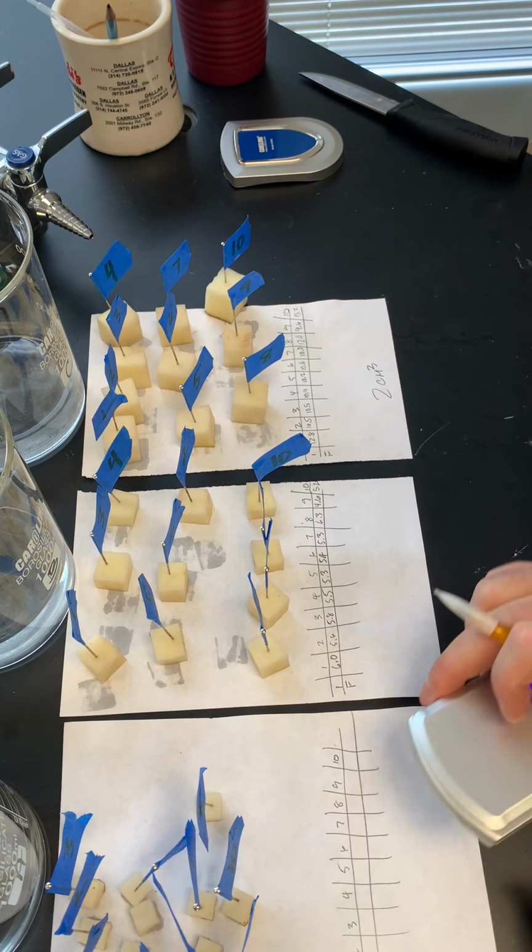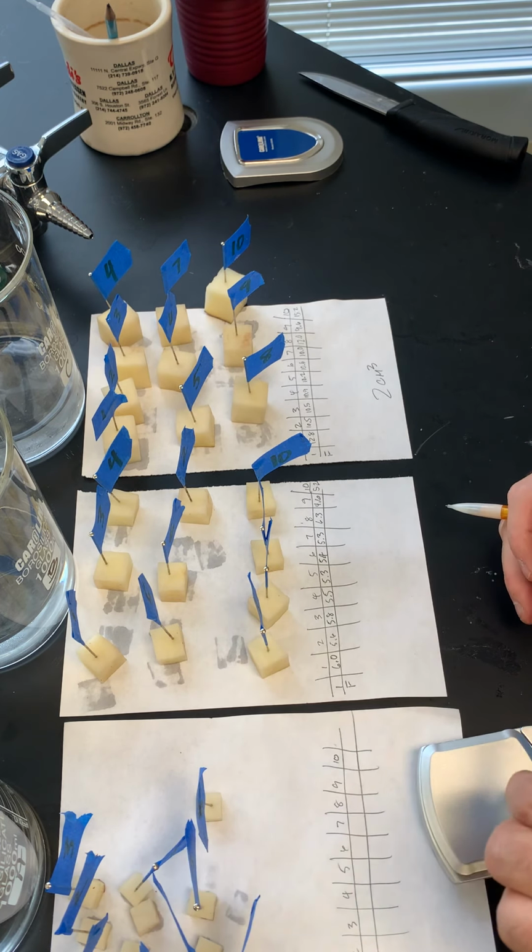Okay, now we're going to do this last group, this one that are 1 cubic centimeters.